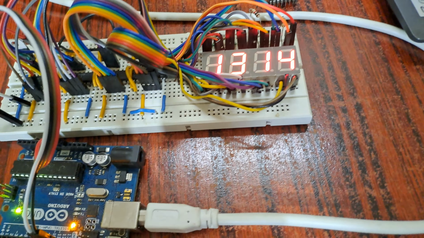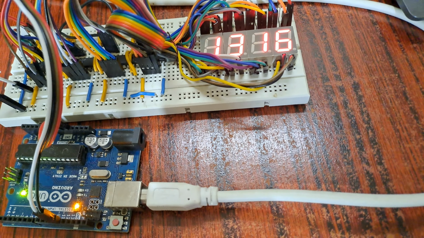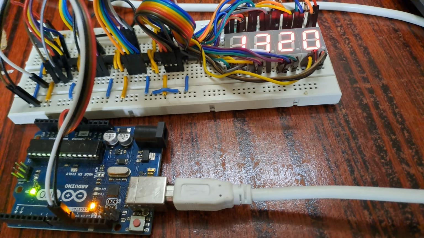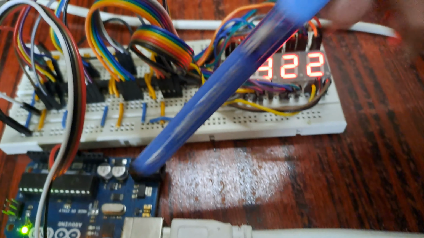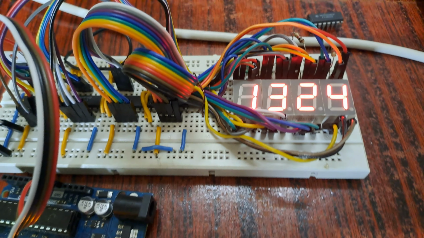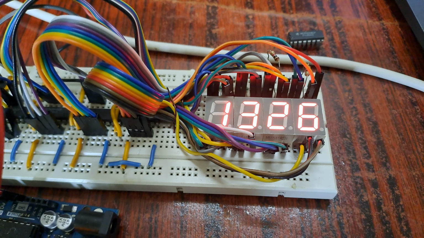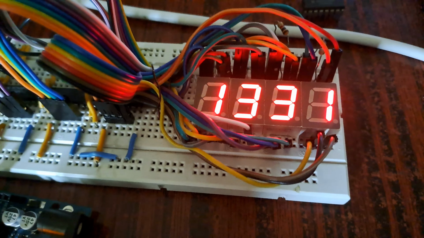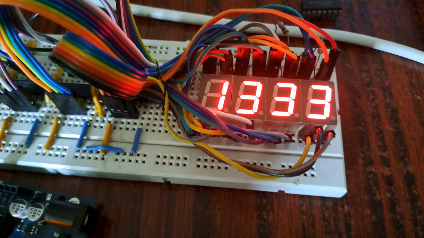Hello all. In this video I am going to show you Arduino Uno as a counter. As you can see here, this is my Arduino board and this is my counter. The counter is continuously incrementing. You can see here the counter values are incrementing, okay?